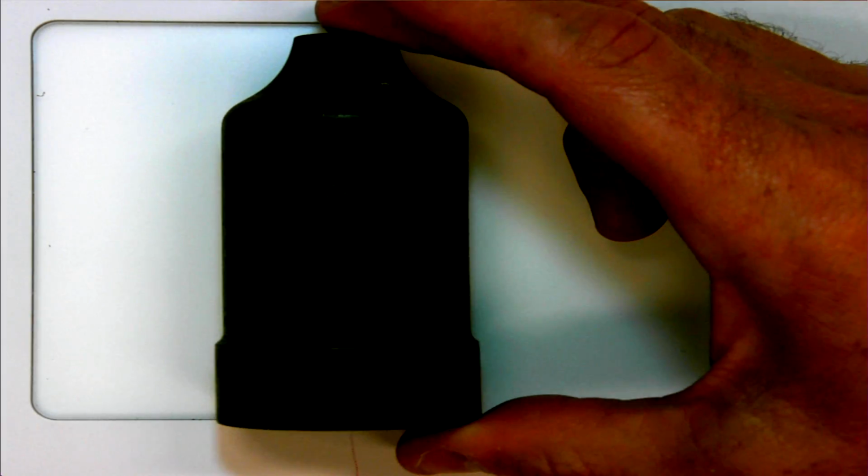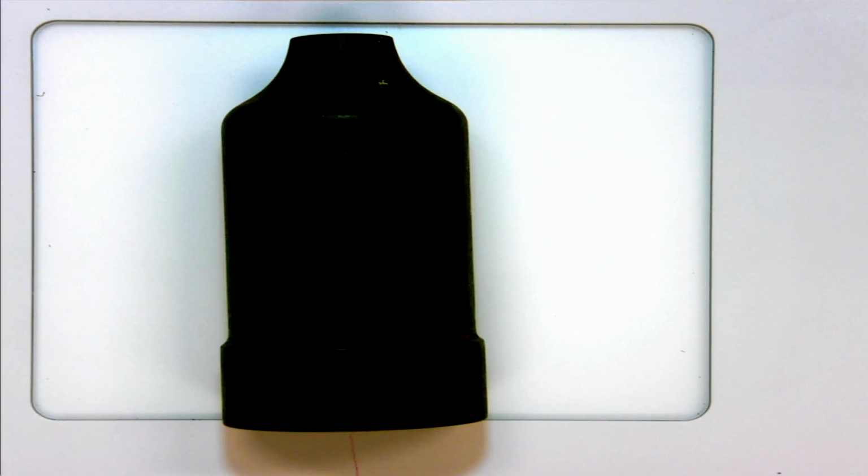So let's look at another example right over here. Okay, now let's look at this part right here. I'm going to lay the part on here. It's a symmetrical part, so it'd be nice to be able to show part of this thing as being interior and part of it being exterior, which would lend itself well to a half section.